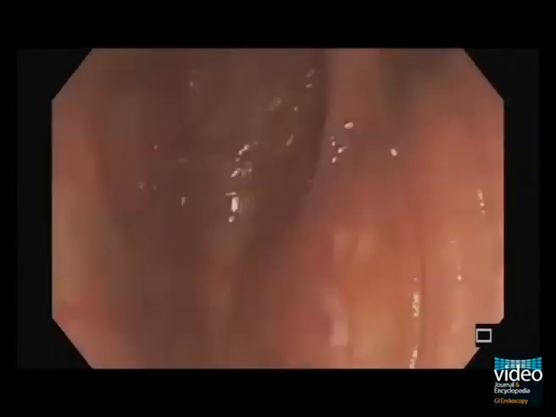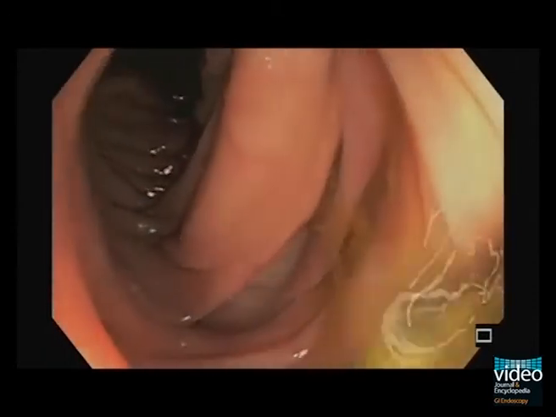Slow staccato in and out movement by withdrawing 3 to 5 centimeters and reinserting 2 to 3 centimeters is useful in the transverse colon and other poorly visualized areas. We advocate a 2-pass examination of all the flexures and the sigmoid colon.